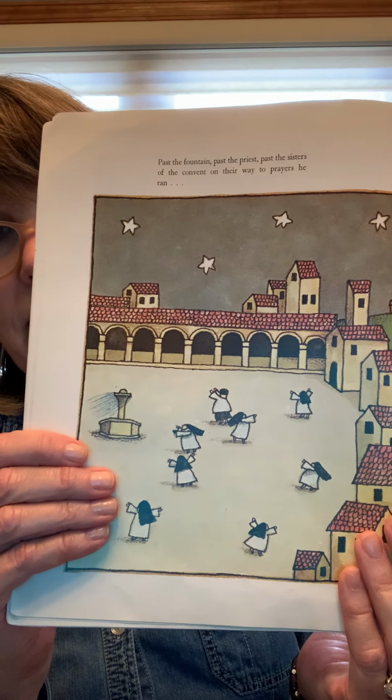Past the fountain, past the priest, past the sisters of the convent on their way to prayers, he ran. Out through the gate, past the goats, into the countryside. "Me, dance with me. Amore," cried the ladies close behind.